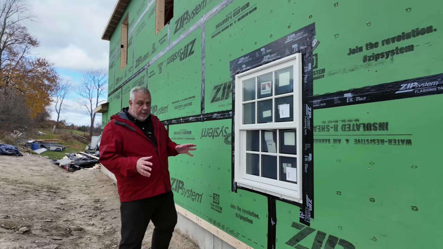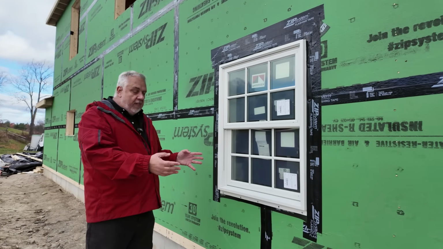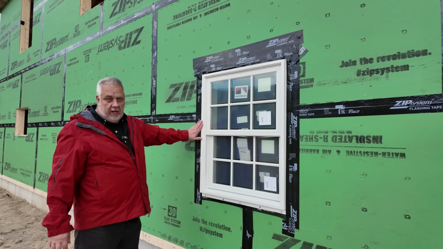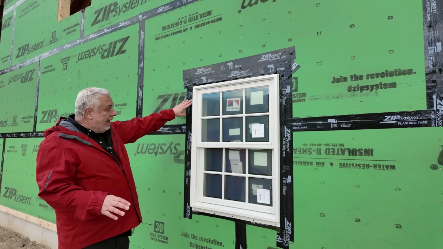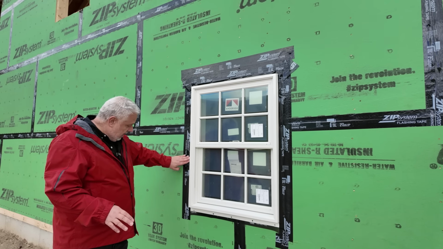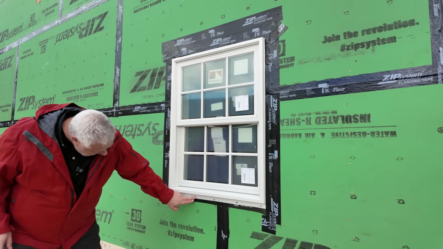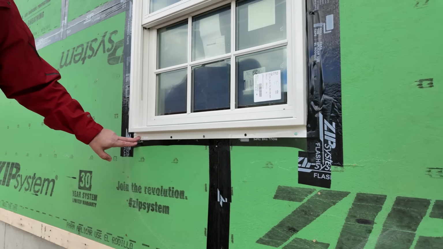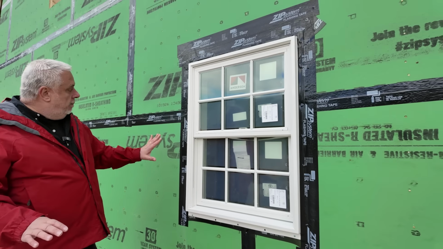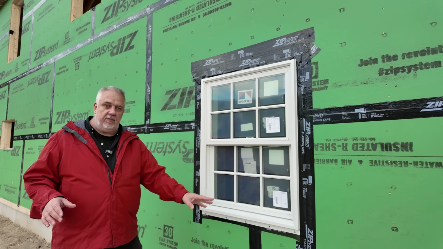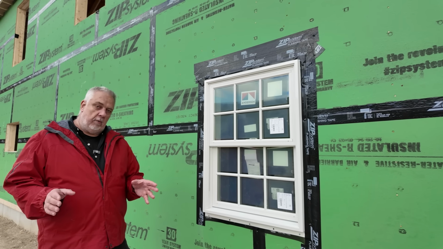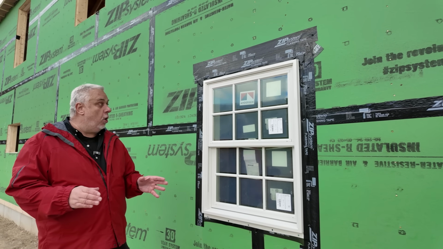So we've returned to that opening. You know, we just seen it all flashed. Now we actually have the window in. So these are Andersen 200 series. They are a flanged window, which means that they have a flange around. You can see there's a nailing flange there with all the nails in there. The window gets installed, plumb, square, all of that. It gets installed on those shims that we saw when we were talking about the flashing of the rough opening.